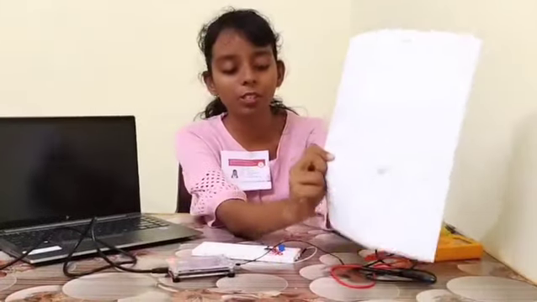Today we'll be doing experiment number 1, where the main objective is to measure the VTC, or voltage transfer characteristic, of the NAND gate which is present in IC 7400, and to check the continuity of the circuit. And here we have the circuit diagram.